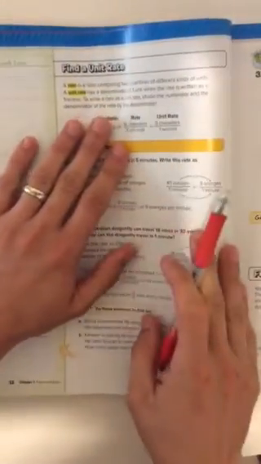Okay, boys, so in this video, I'm on page 32, chapter 1 still, and I'm comparing. Now we're going to be talking about rates and unit rate, okay? So let's start off with what a rate is. Now, a rate is just a ratio comparing two quantities of different kinds of units.